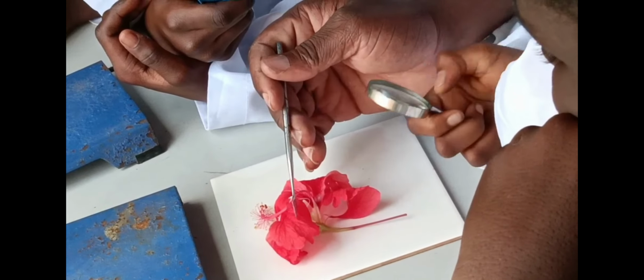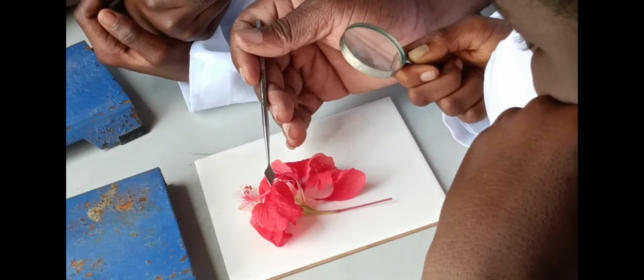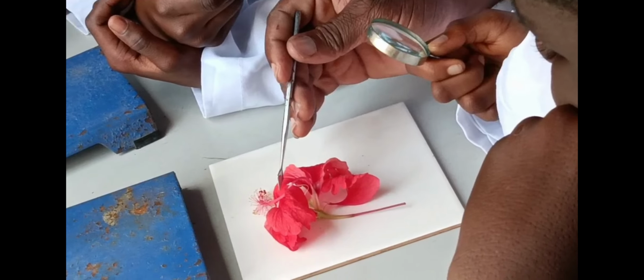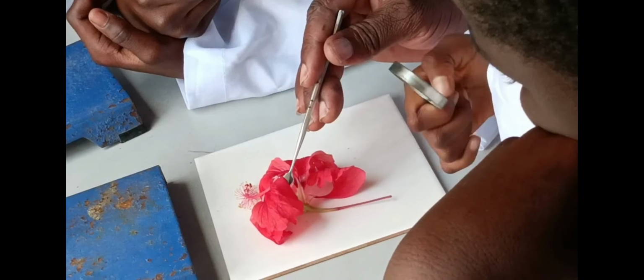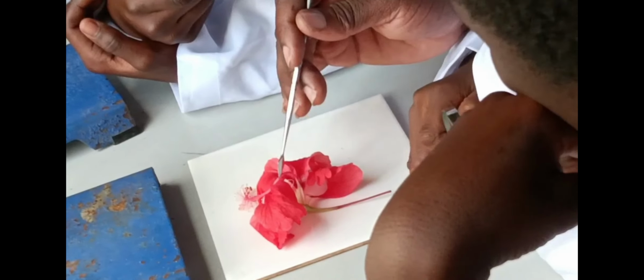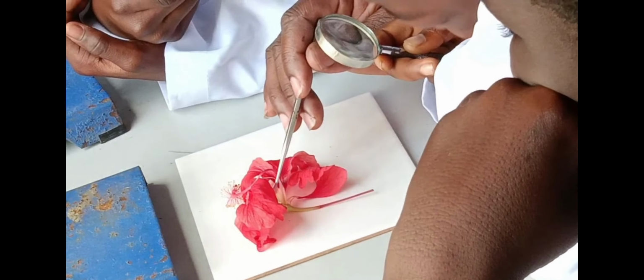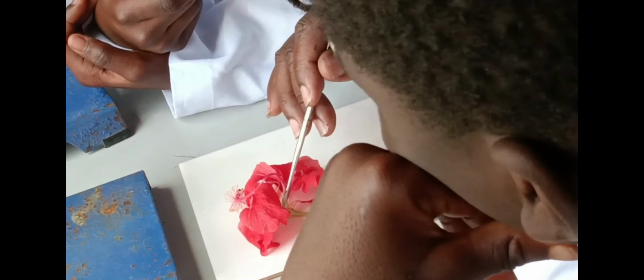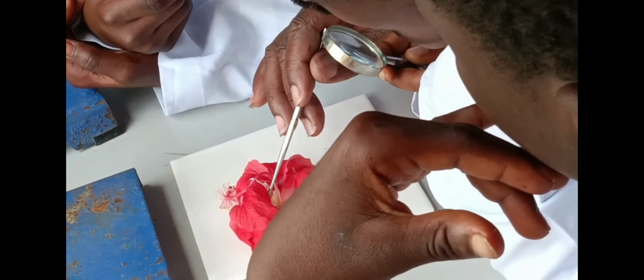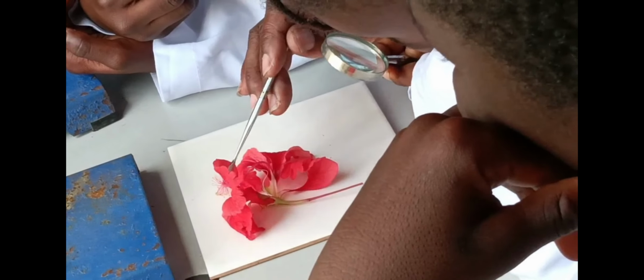So what about this reddish part? What's it called? Petals. The petals. Usually colorful, right? Yes. So what's the function of the petals? To attract insects for pollination. Very good. That's smart. So what's this greenish thing here? What's it called? What does it do? It protects these petals. The petals.